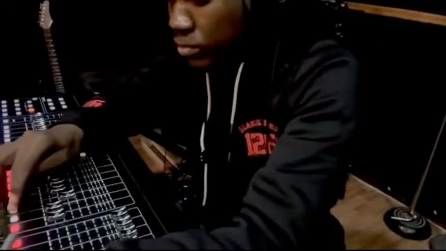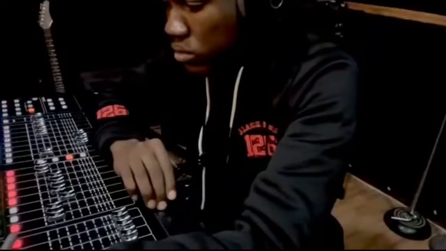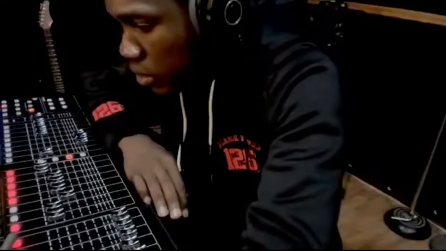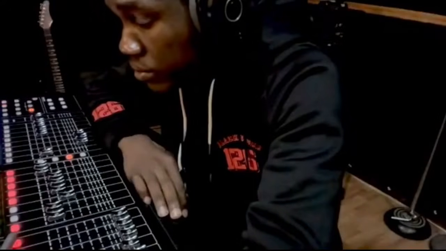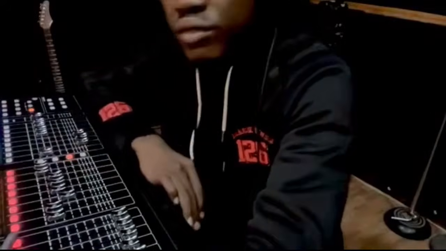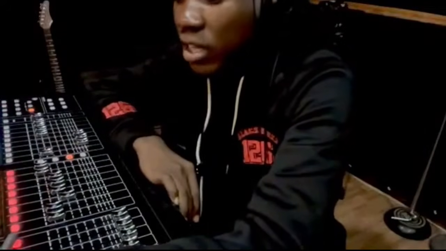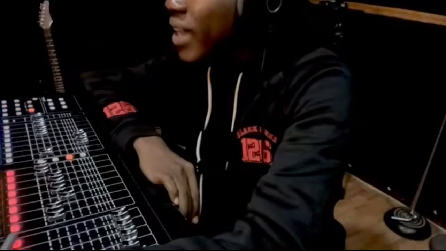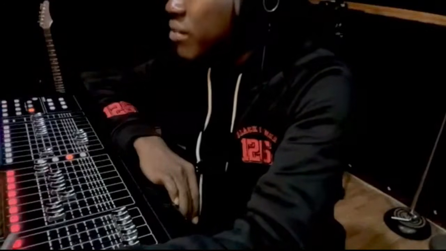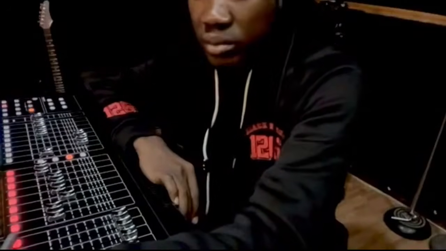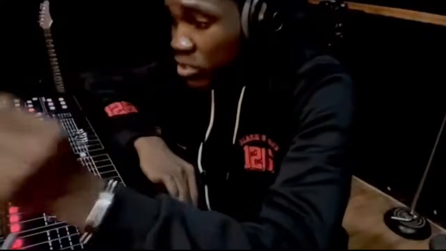So let's do that. This is polarity inverted. Polarity not inverted. Even inverting the polarity made it lighter. That means my mics are in phase the way they are, and inverting puts them out of phase.